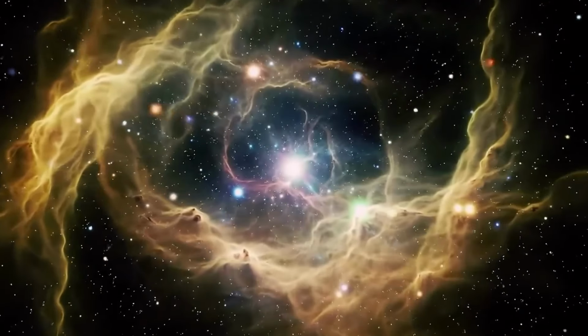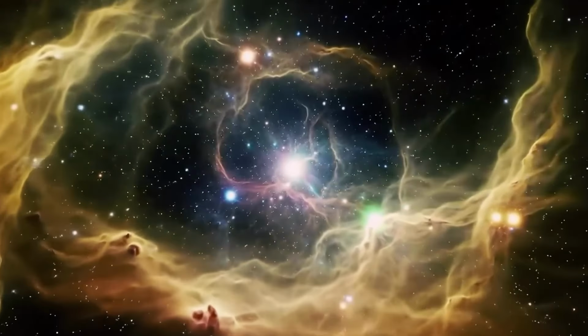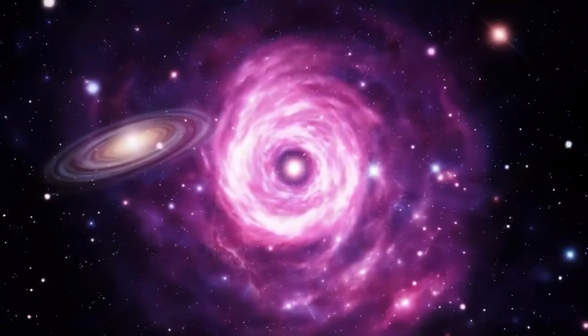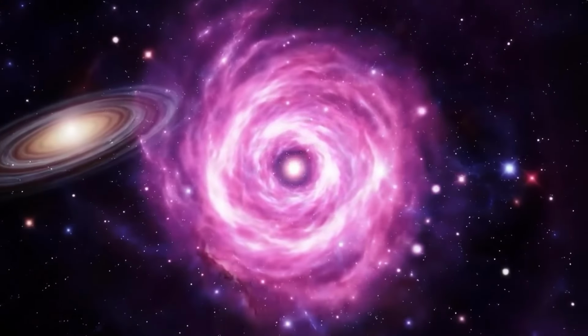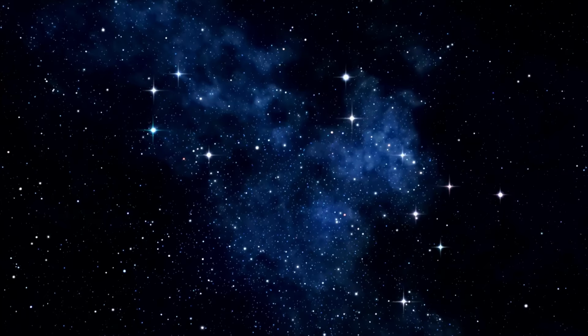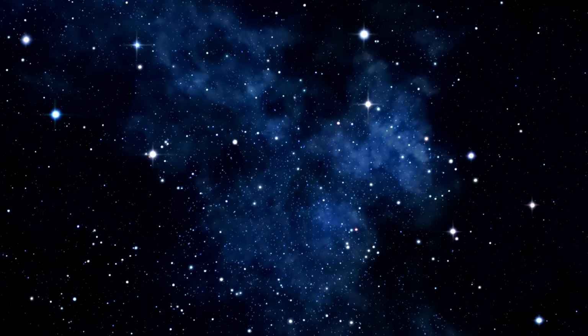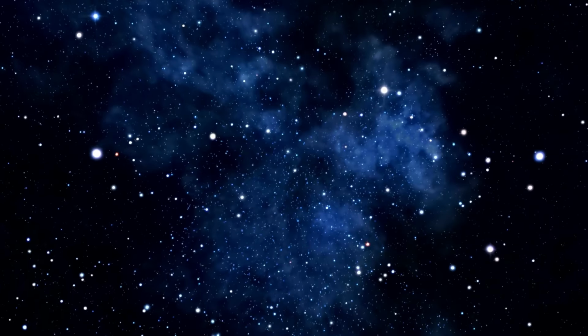That is how a single object like JADES's GS-Z13-1 can be caught in the act of clearing a local bubble in the cosmic fog. You're not guessing. You are reading hydrogen's neon sign in the infrared and seeing how much blank space it has already burned through. But obviously, one dramatic galaxy is not enough.